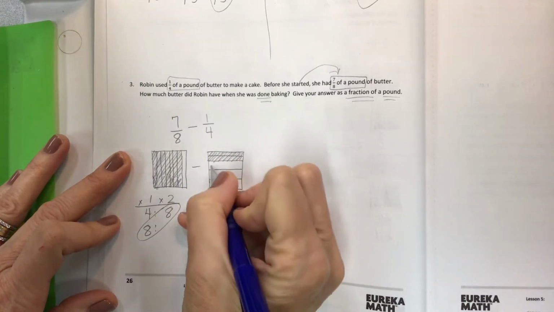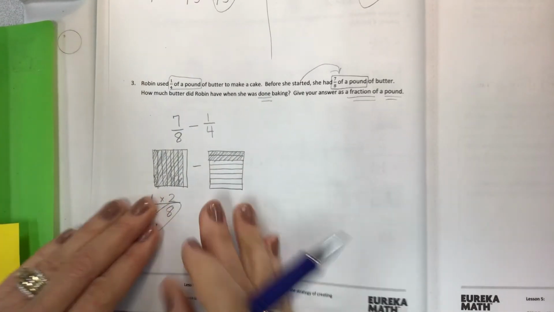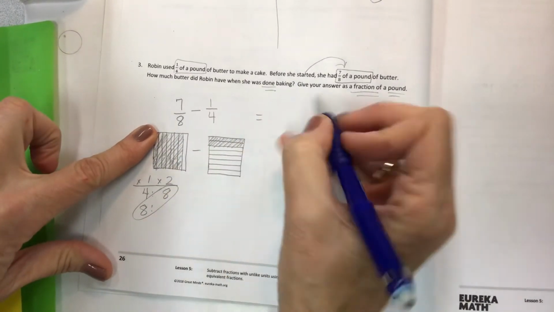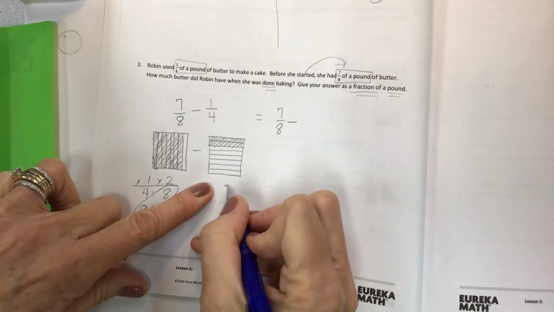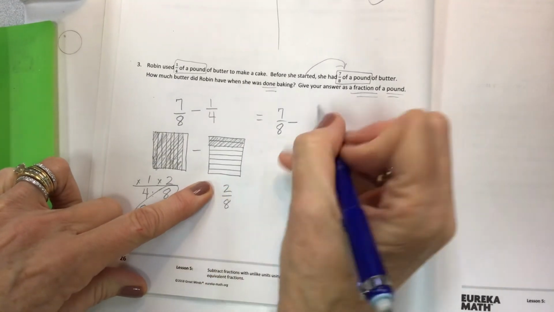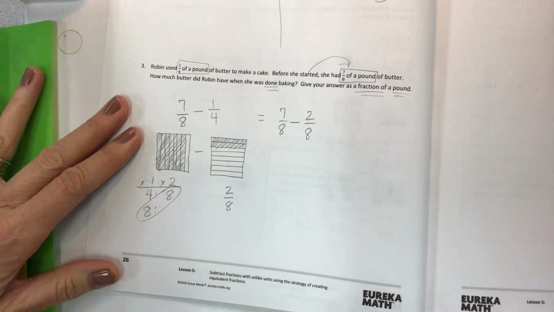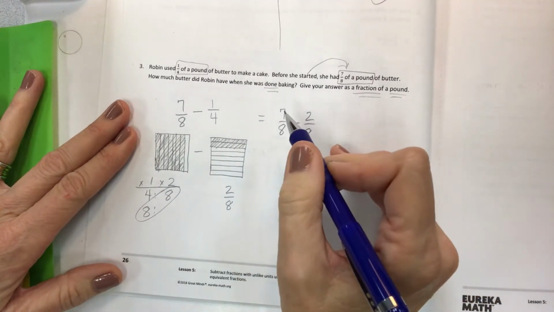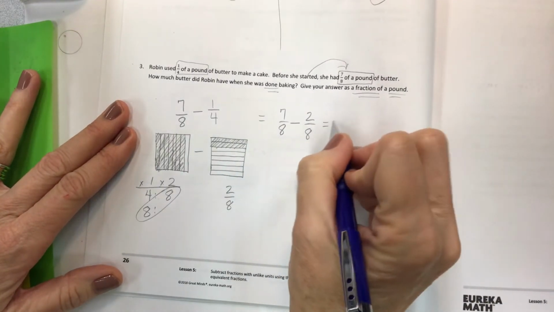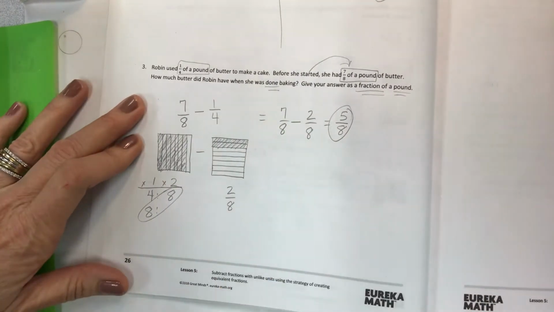If you want to make your model look like this so that you can see how many eighths now that they actually have equal pieces, you don't have to change 7/8 at all. You simply change your second fraction so that you have 2/8. And then you have a much, much easier time with your model. So 7 minus 2 is 5, and that's your simplest form.